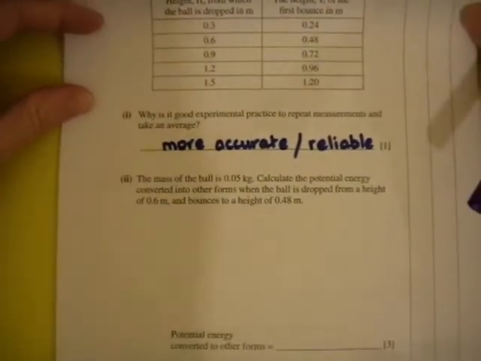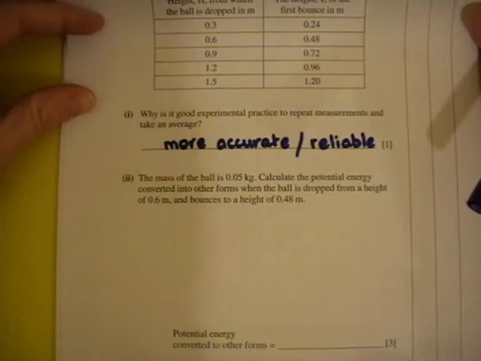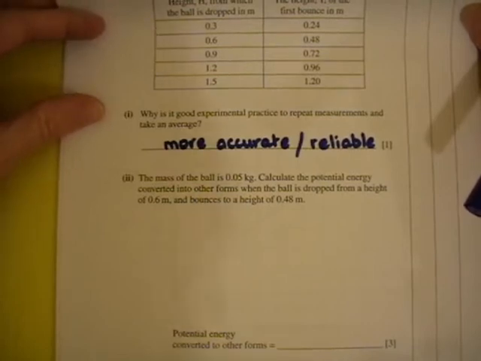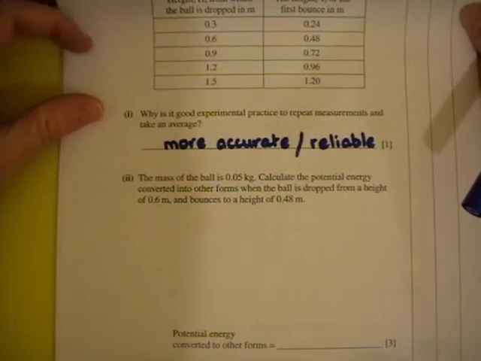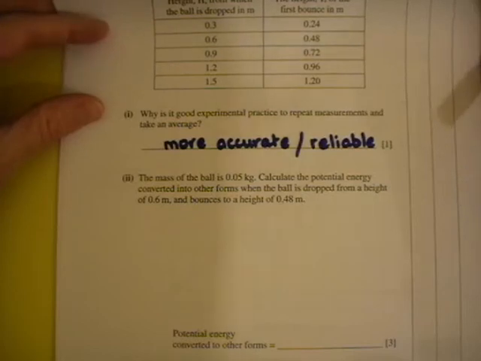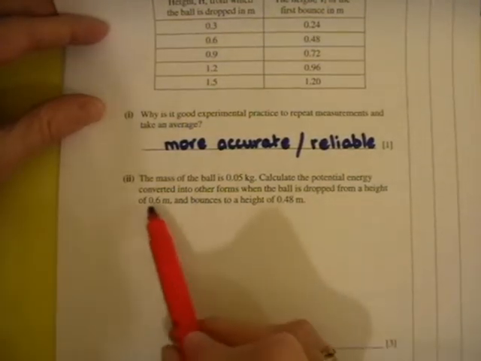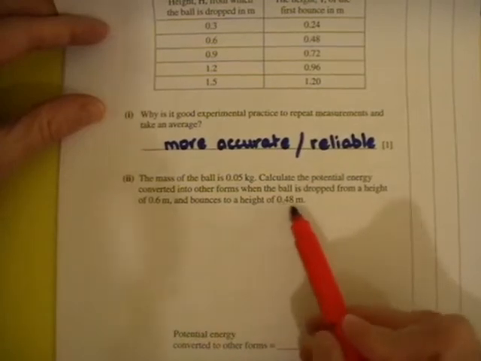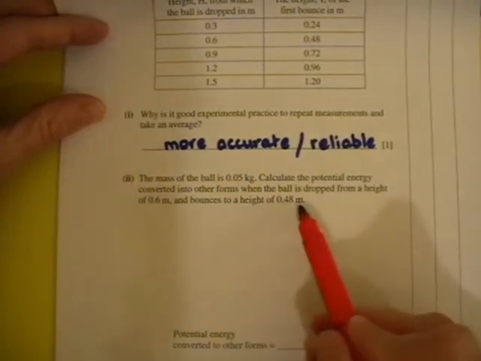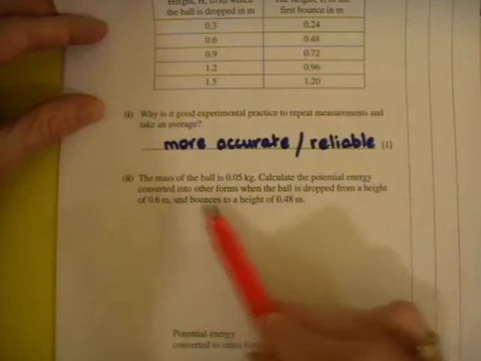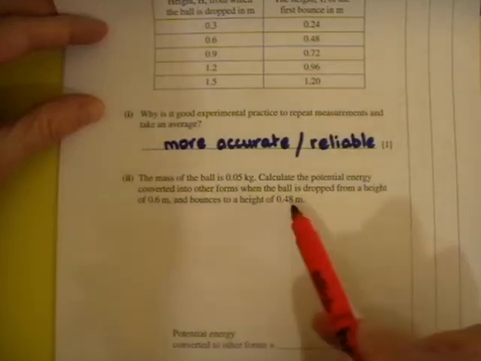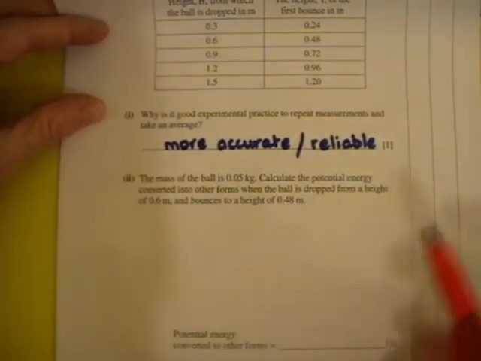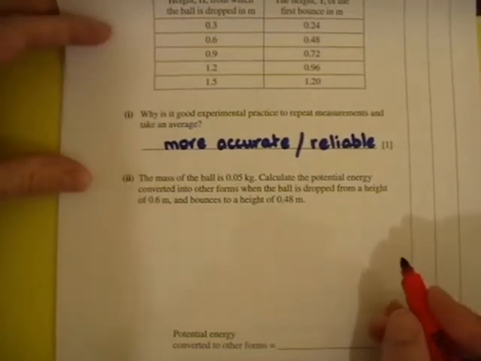It then tells you the mass of the ball is 0.05 kilograms. Calculate the potential energy converted into other forms when the ball is dropped from a height of 0.6 metres, but it only bounces to the height of 0.8 metres. So it is this amount of gravitational potential energy before. It only reaches or only gains this amount of gravitational potential after. So it's the difference between the gravitational potentials of these two which will give you your energy loss or the energy that's converted to other forms.